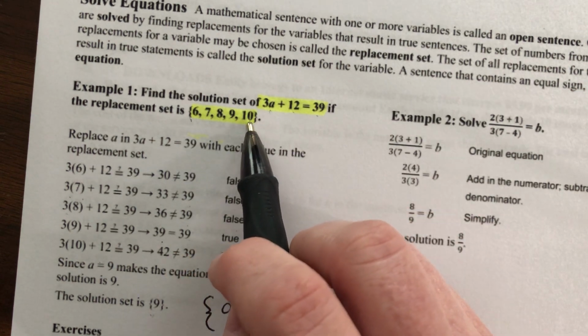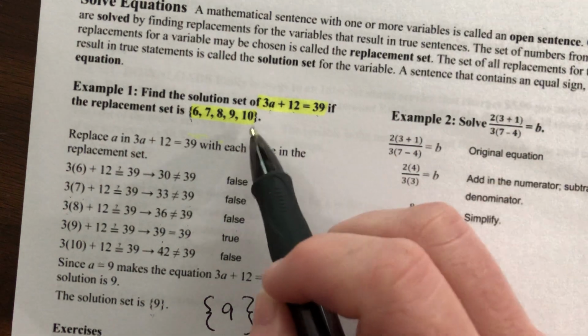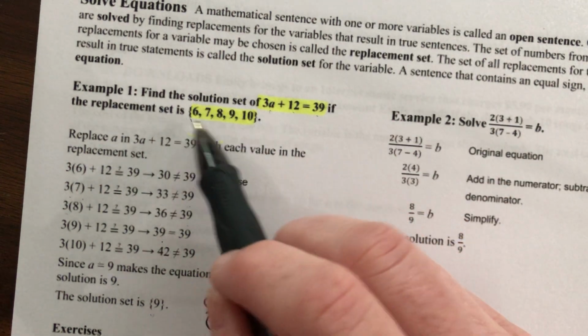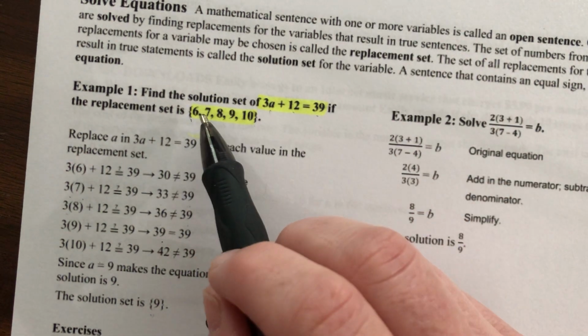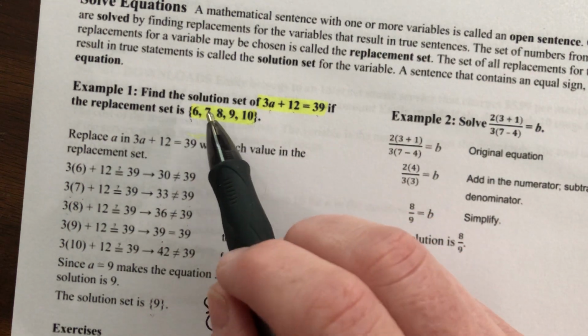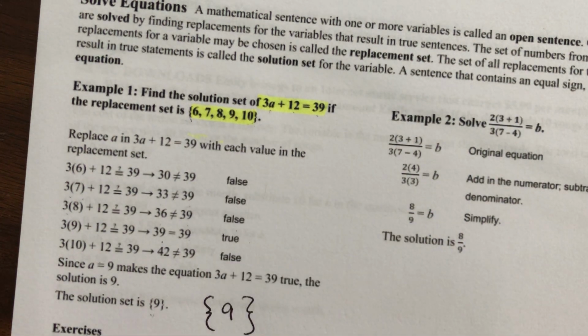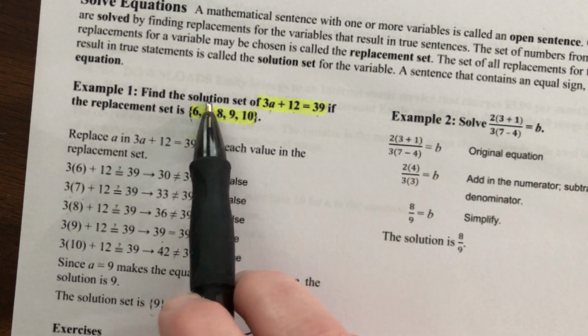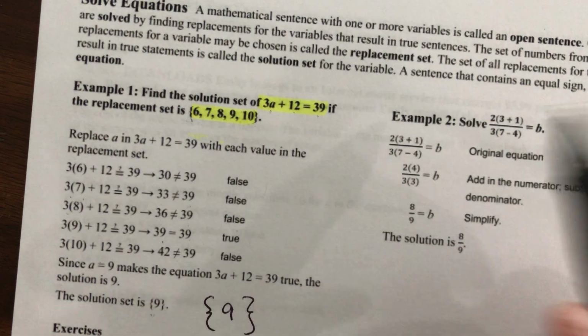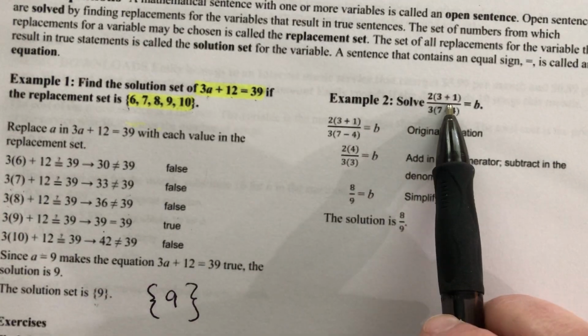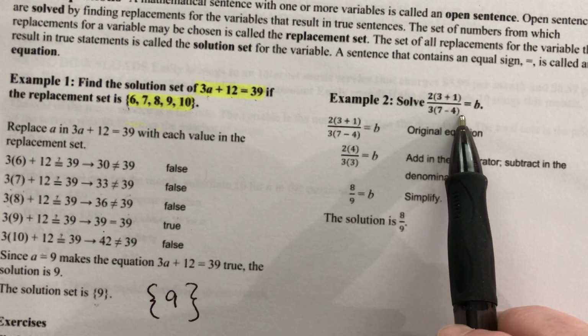And again, there could be another answer that's not given to you as a choice, and that's okay. If it's not one of these numbers, then you just say no solution. None of these numbers work, so you would say no solution. And then, of course, an equation, just to review, is any problem with an equal sign.